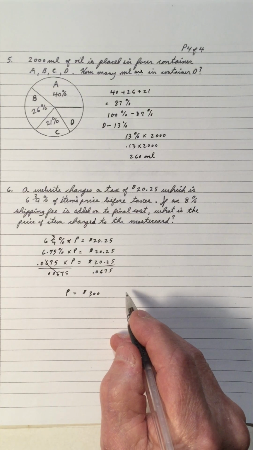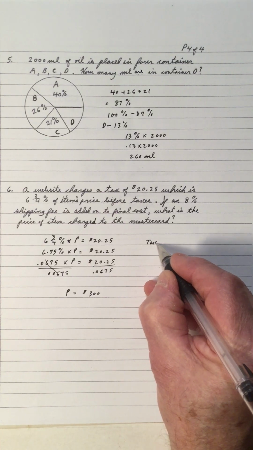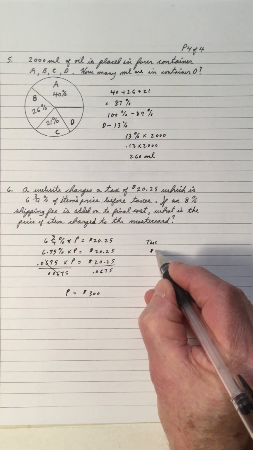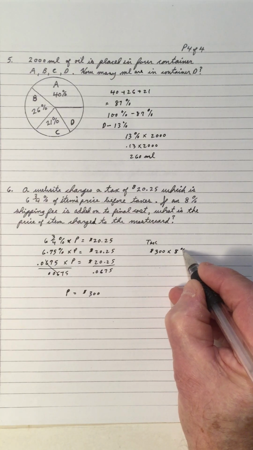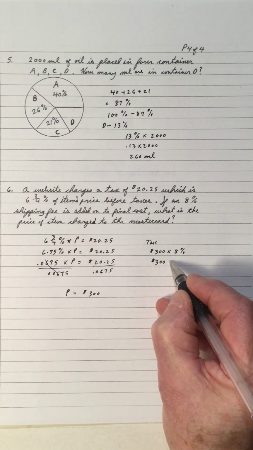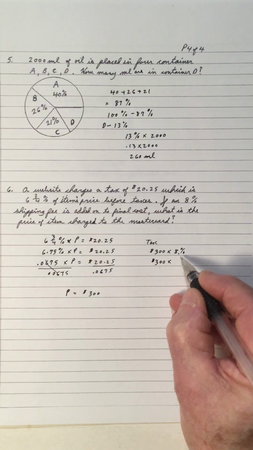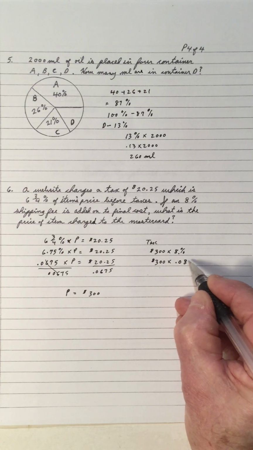Now, we got to find out the tax. So the tax that you're paying is $300, and you're paying an 8% tax. So that's $300, and 8% is a decimal there, so it goes 2 places to the left, so it's decimal 0.08.